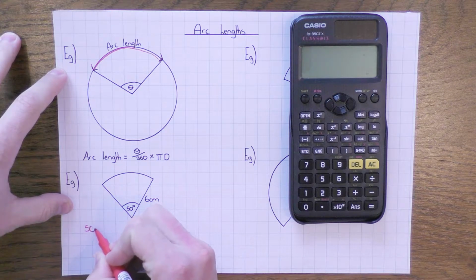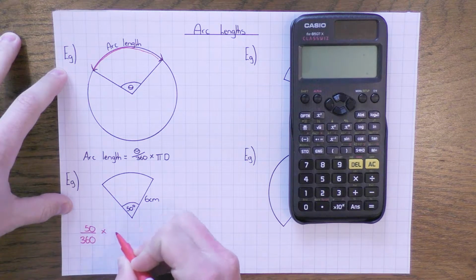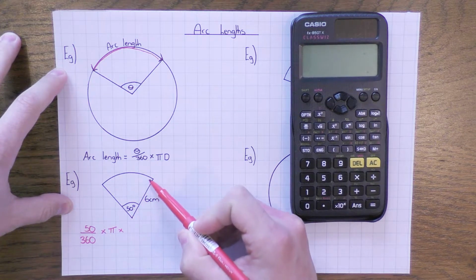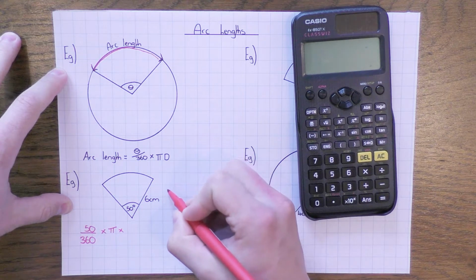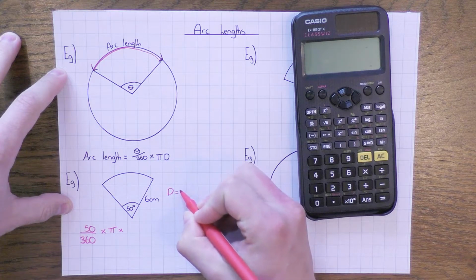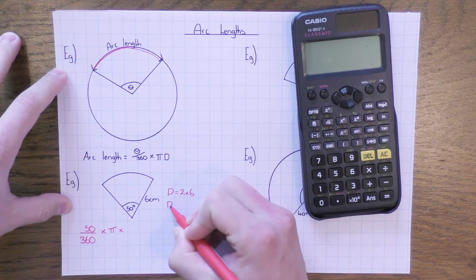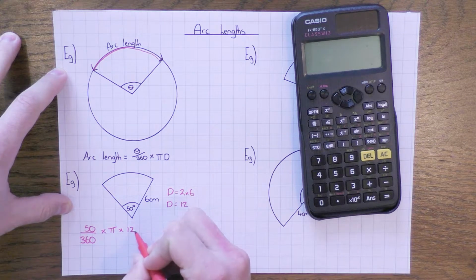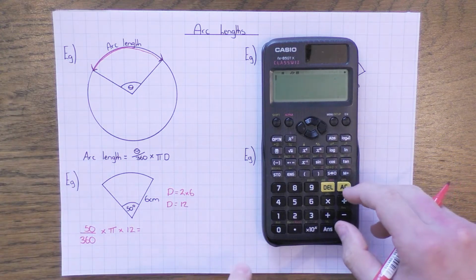So I have 50, which is the angle, divided by 360, and I'm going to times that by pi, and I'm going to times that by the diameter. Now be careful, because this here, if you were to complete the whole circle, that's the radius, but you need the diameter. So I'm going to put a little note here. Diameter is 2 times the radius. In this case, the radius is 6, so the diameter for this question is 12. So I'm actually going to do pi times 12. So just be careful, you don't use the radius and you do actually use the diameter.